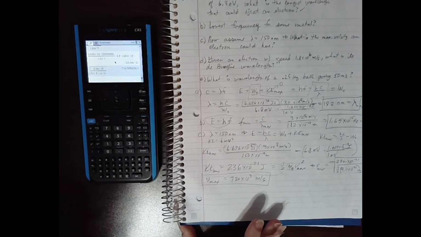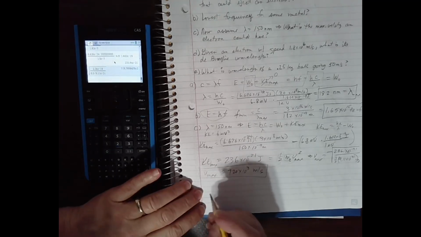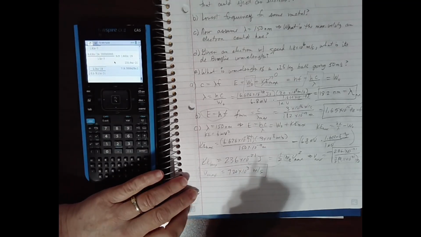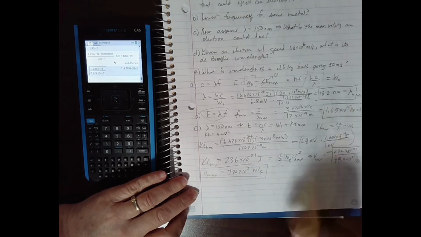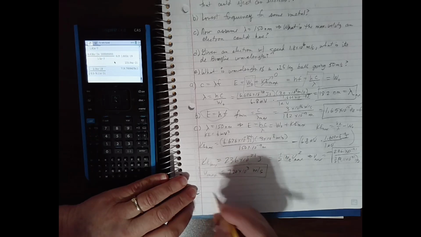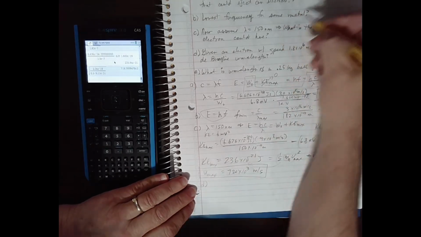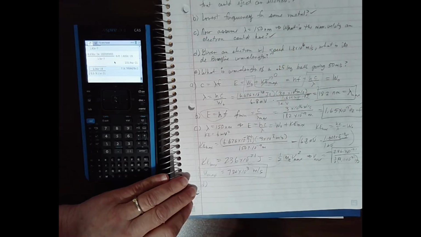All right. Again, these are just made up numbers, so I don't know if that's a very reasonable number or not. The wavelength is not a wavelength of light, right? And so I think it's too small. Anyway, we're just practicing with equations mostly. So we did B, that's part C.